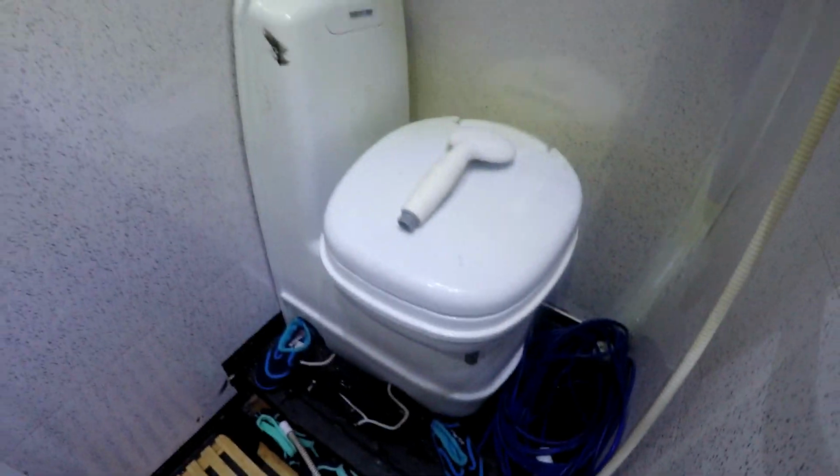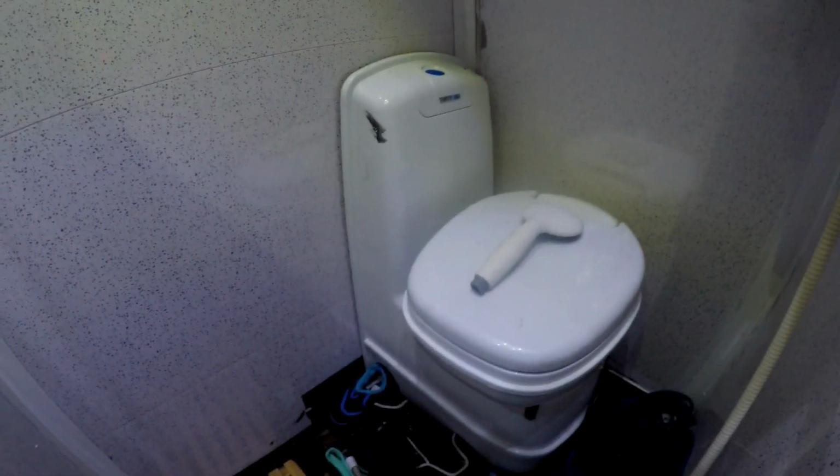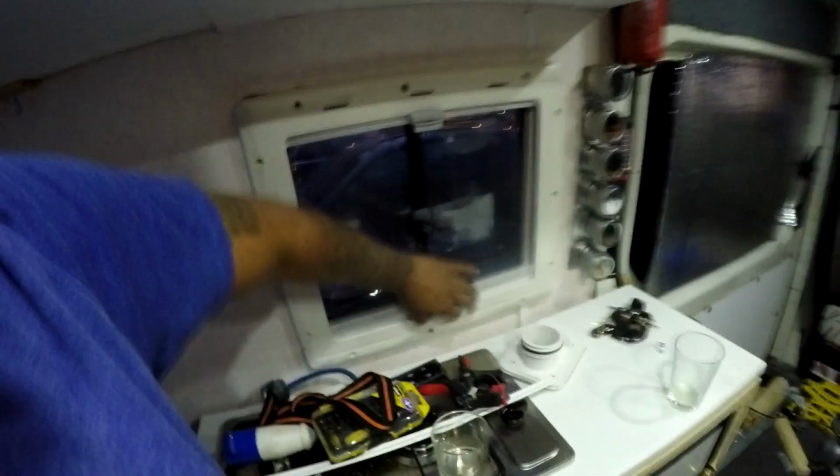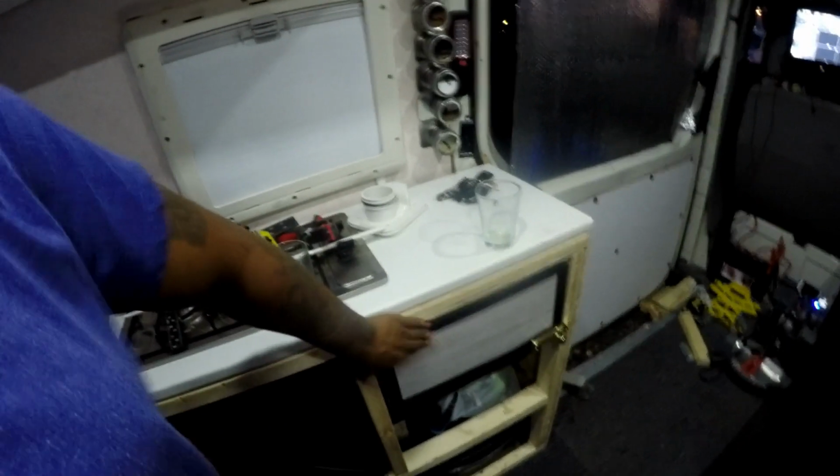Still got to get most of the silicone off. Just being lazy, to be honest, peeps. Got a bit of paint on my toilet. The toilet worked brilliantly. Battery charger here. My electrics. I'm just happy with that sink. Just put it away, get rid of it.